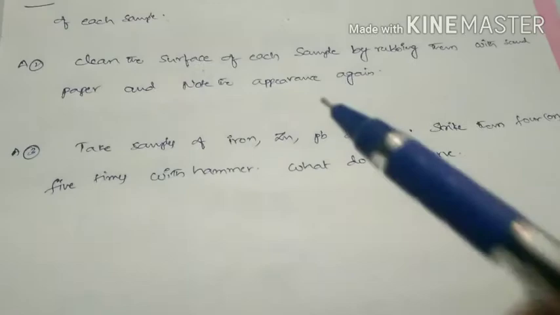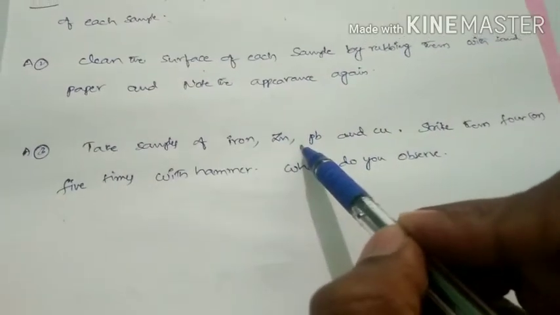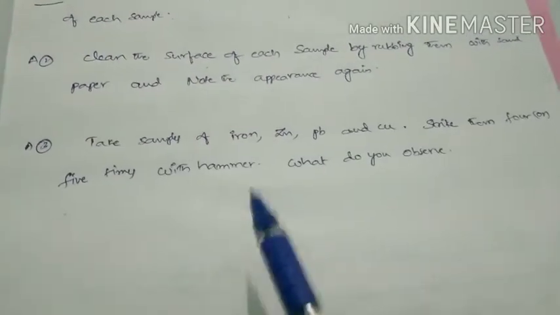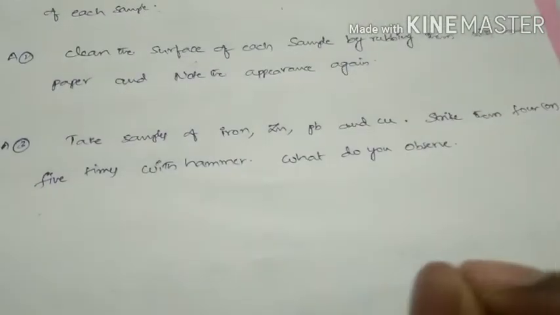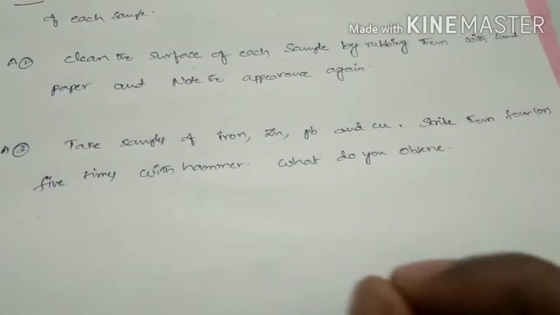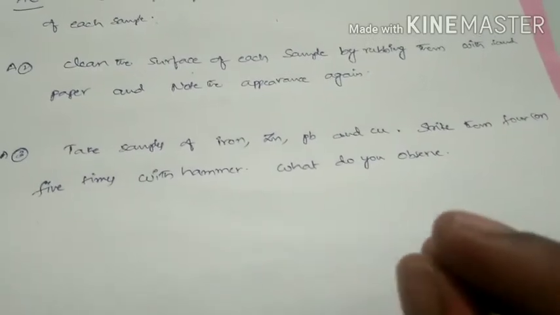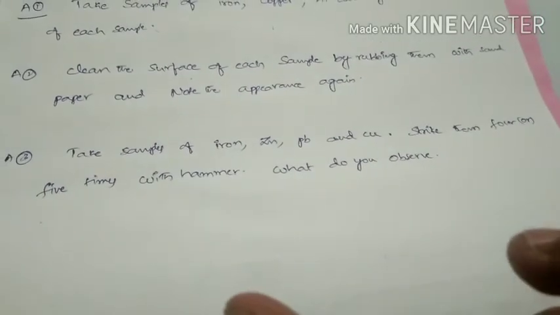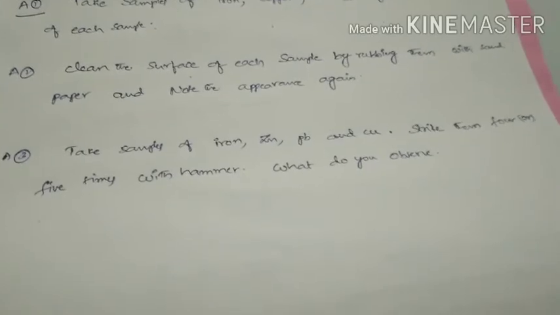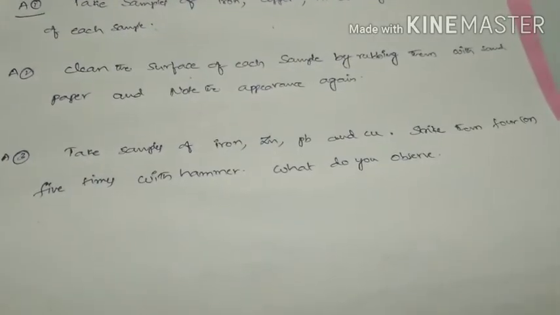That property is called malleability. Malleability means if any metal can be made into sheets.